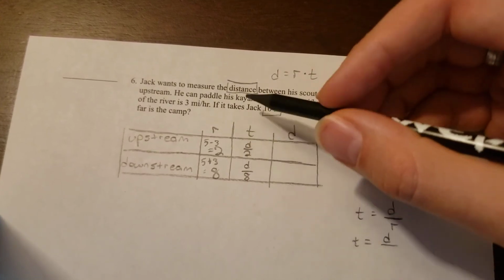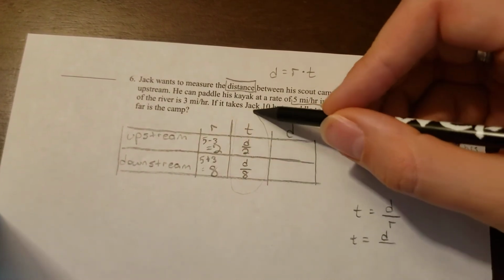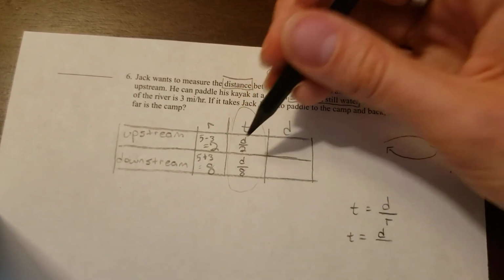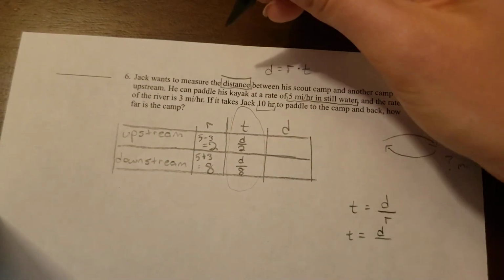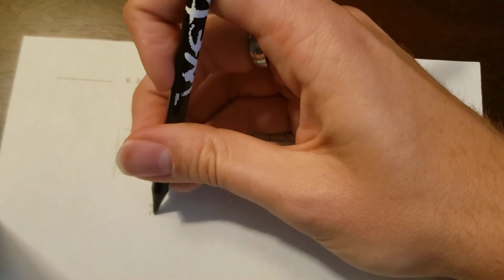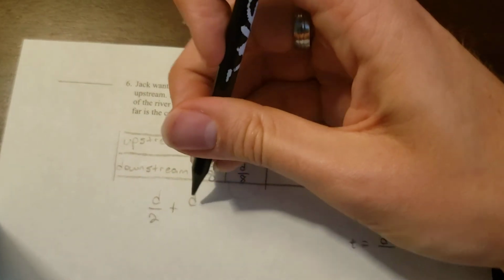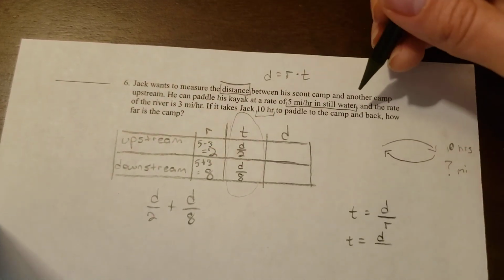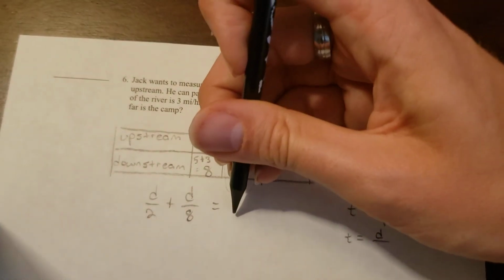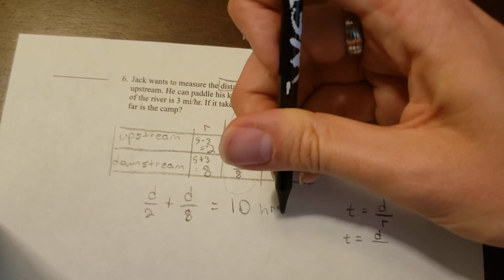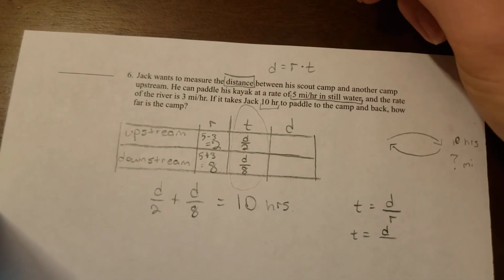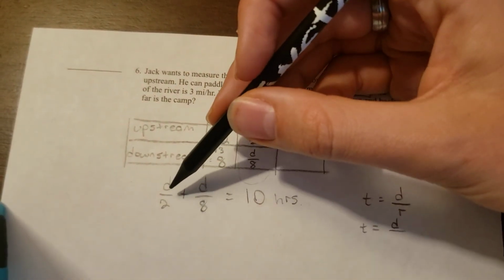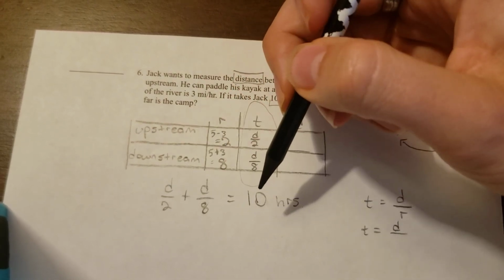Okay, and this is going to be how we solve for it, because we know that distance over 2 plus distance over 8, right? His time upstream and his time downstream equals 10 hours. You can add these together and solve for D.